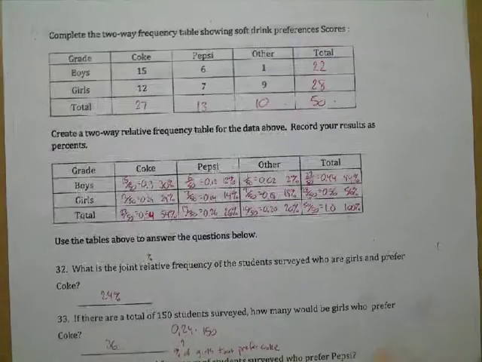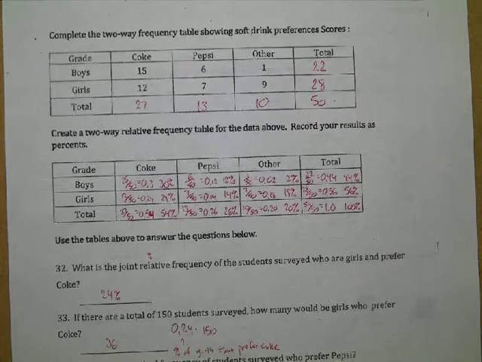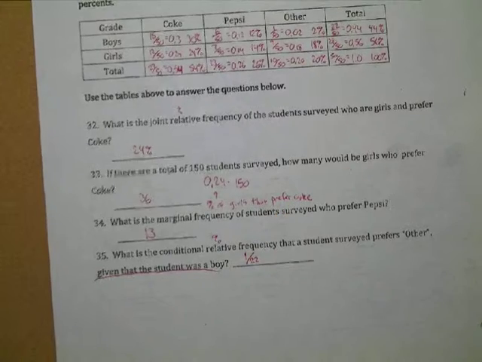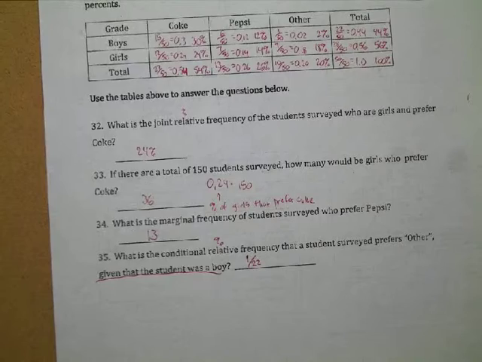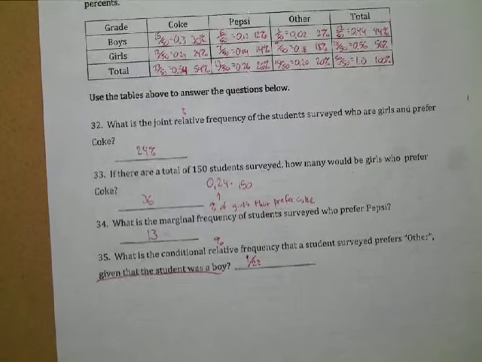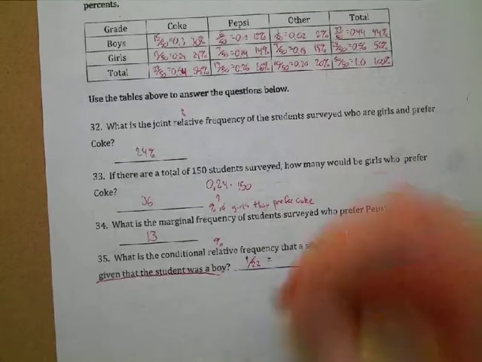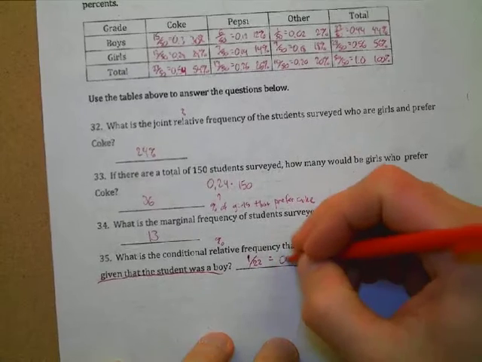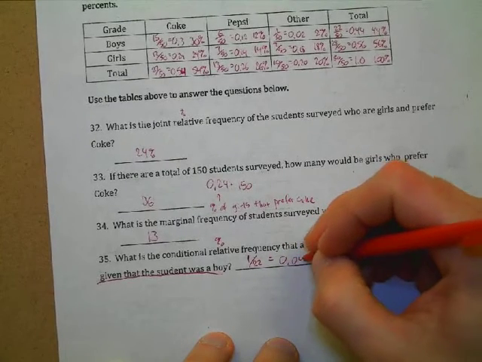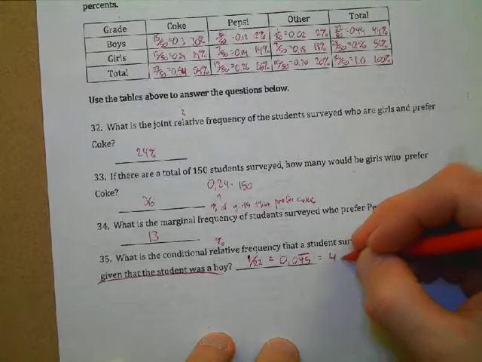How many of the boys preferred other? Just 1. So 1 out of 22 total. Given that the student was a boy, there are only 22 students we're looking at here. We're looking at a smaller group in the population. 1 out of 22, which as a percent is 0.045 repeating, which is then 4.545%.